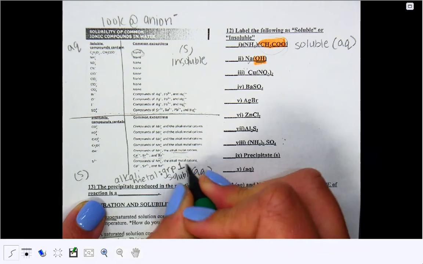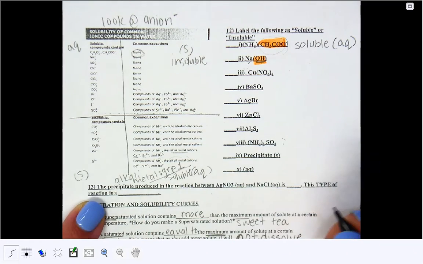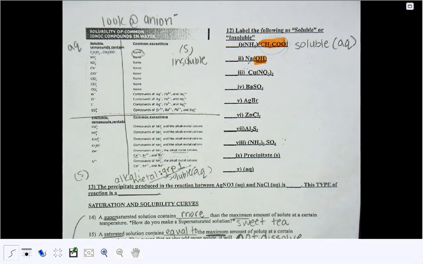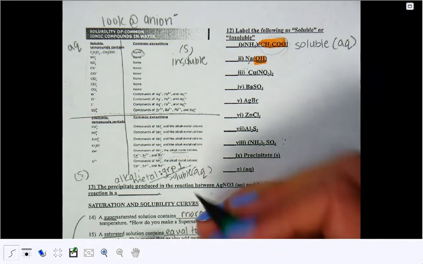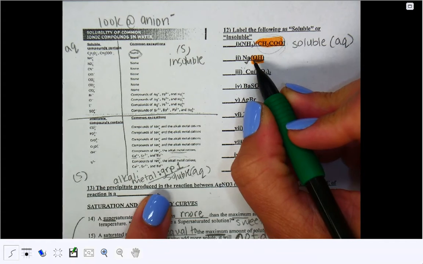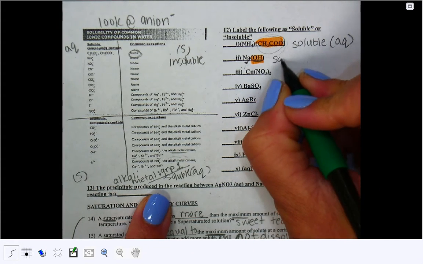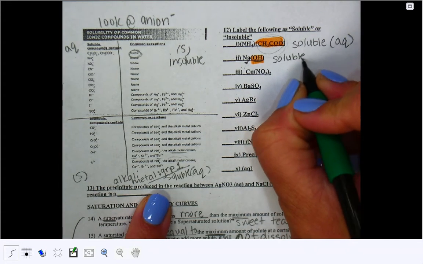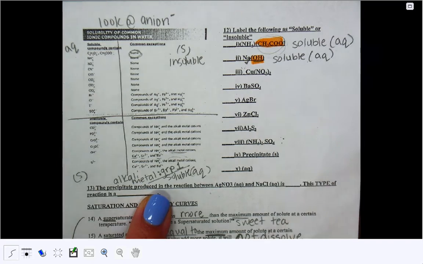Yep. So group 1s. And those we wrote out, right? So your group 1 cations were lithium, sodium, potassium, all of those guys. All right. So this one is with a group 1. It's with sodium, so this will make it soluble or aqueous.